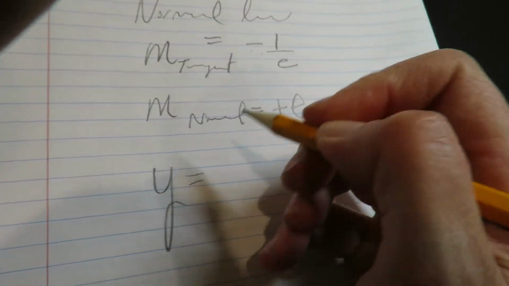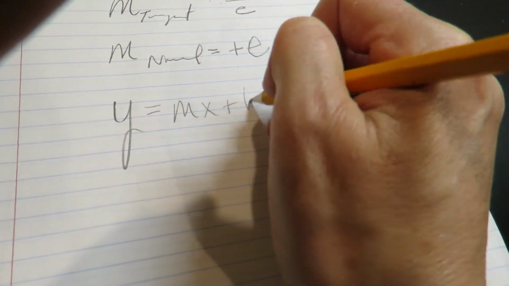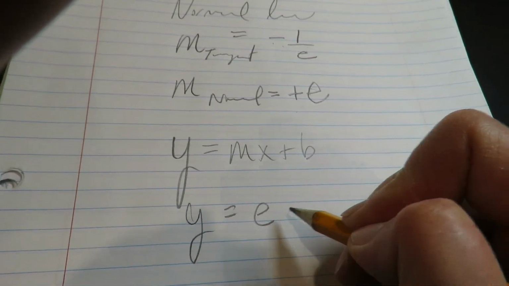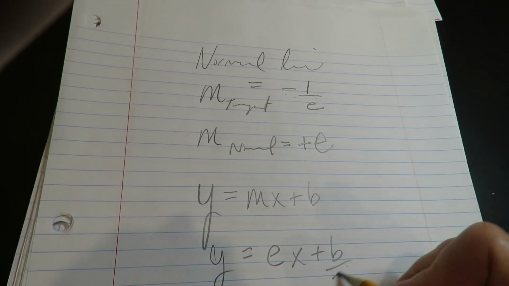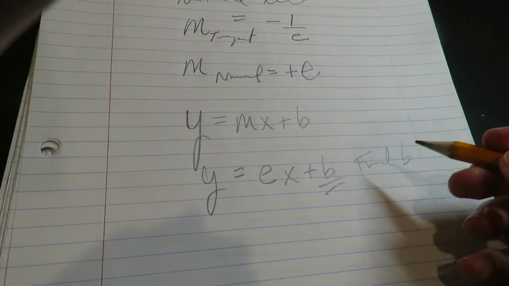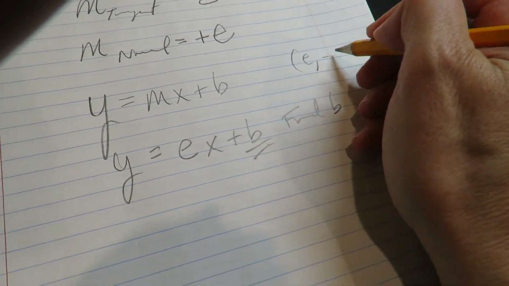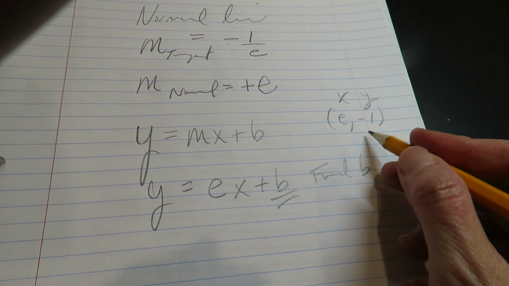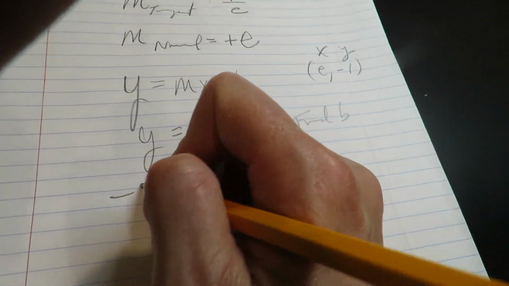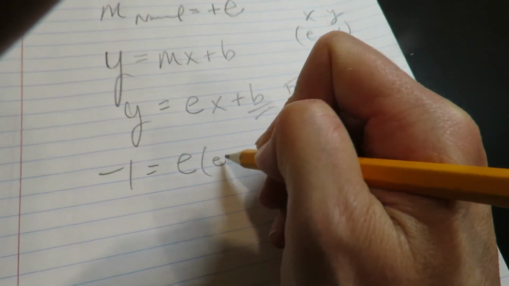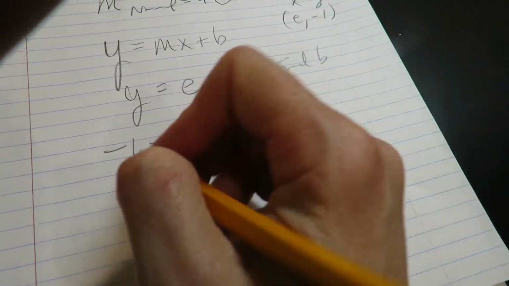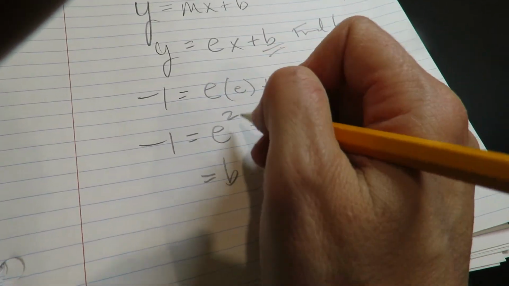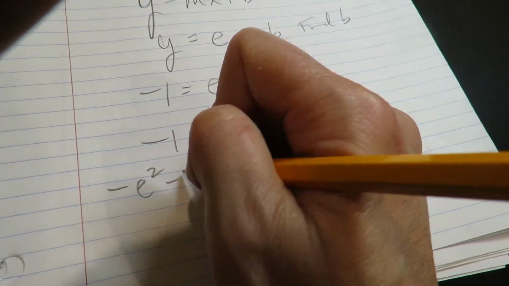All right, now we're back to creating the line. Now I'm creating the normal line. So I have the slope, which we've decided is e, but just like with the tangent line, I have to now find b. And to find b, I'm going to do what I've been doing. I'm going to plug in that point. All right, so the y value, because you want the normal line at this point, so the y is negative 1. e times e plus b. So negative 1 equals e squared plus b, or b equals negative e squared minus 1. Okay.